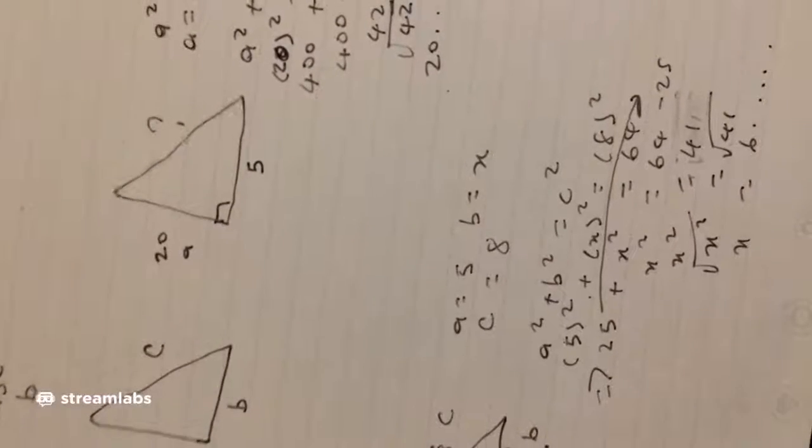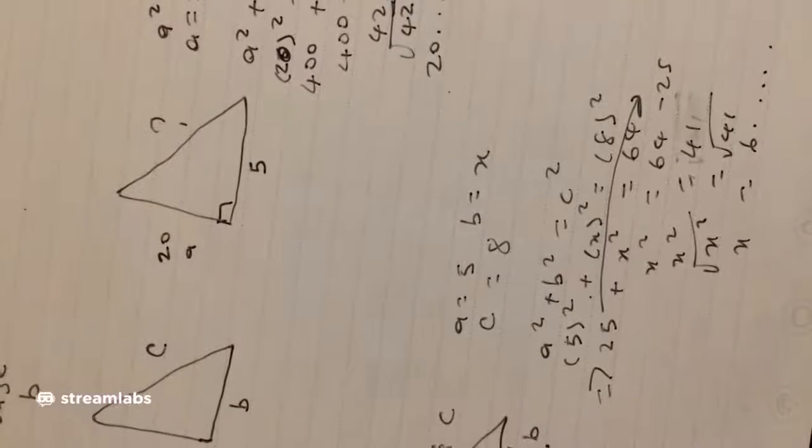Now we're moving on to the trig ratios. The trig ratios, as we discussed last term, that's SOHCAHTOA. So we're going through the objectives now. The first objective was to identify the trig ratios.